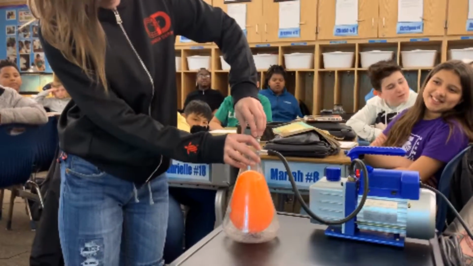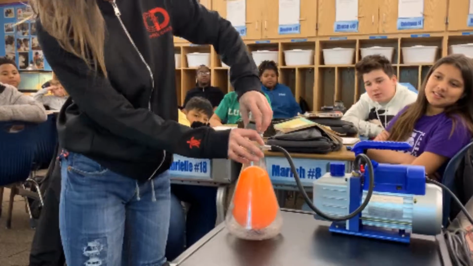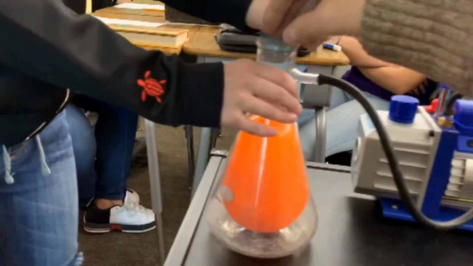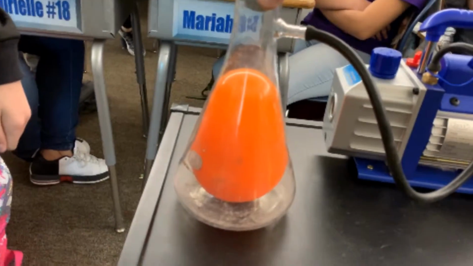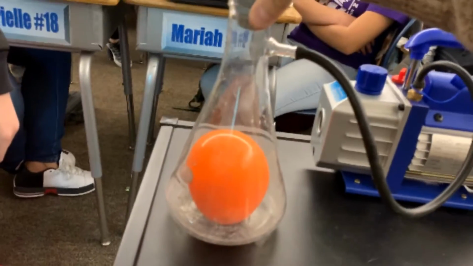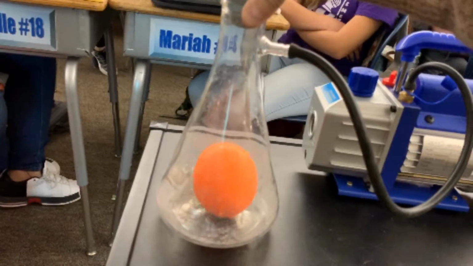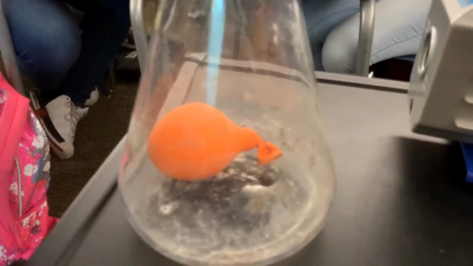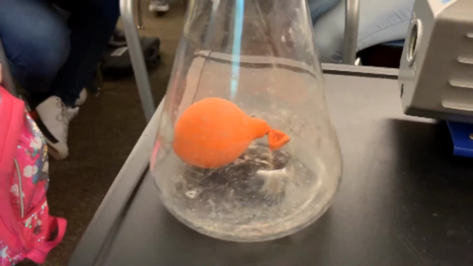Let a little air back in. What happens to that balloon? That's because it's pressurized. It's under pressure. Look at that. Look at the balloon. It got small again, but it's tied in a knot. No air came out. No air came in.